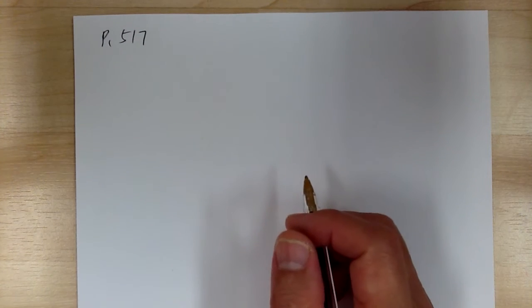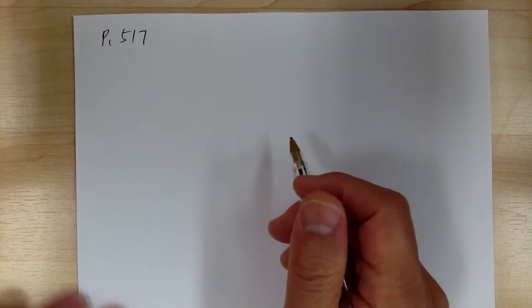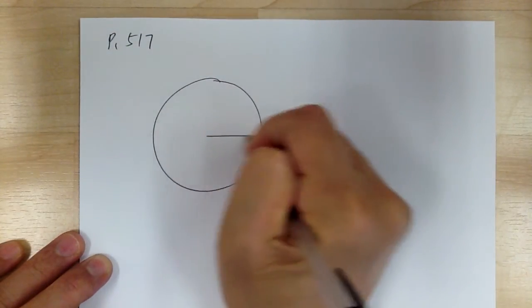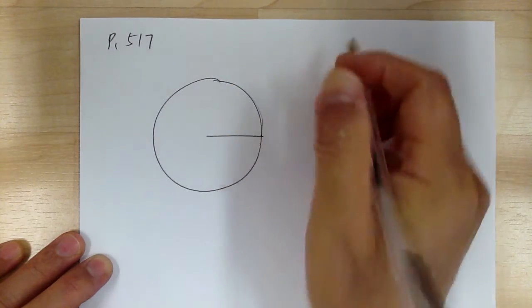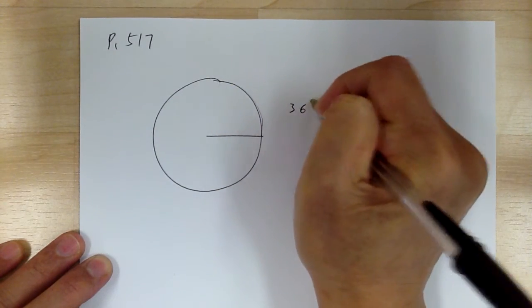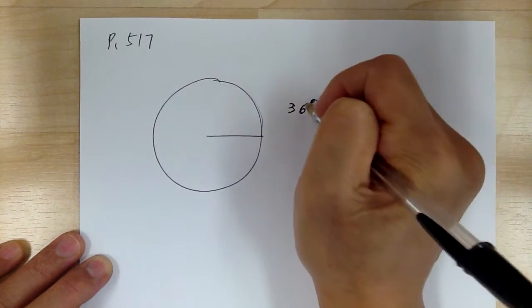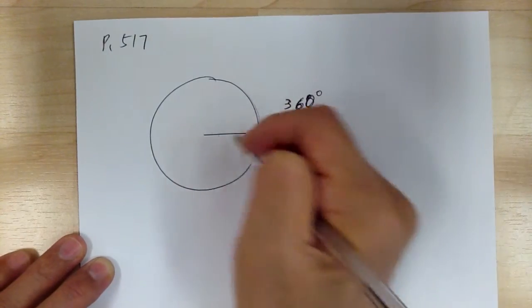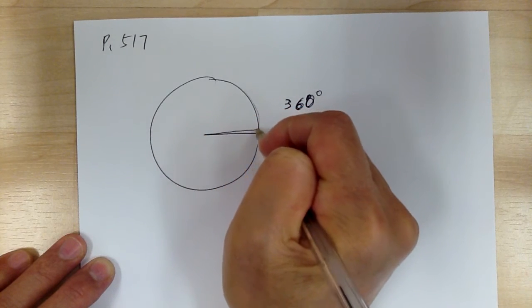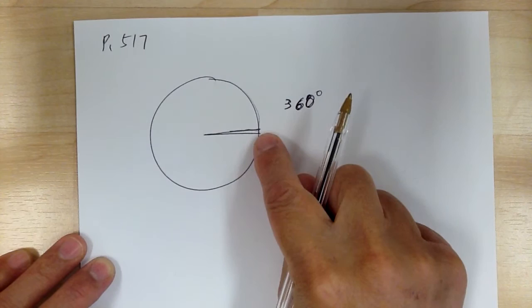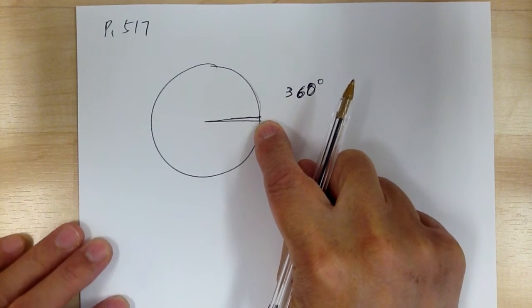Okay, now, but first, let's go over how to measure the angle. So when you have a circle, and if you start over here, you go around the circle. So one circle is 360 degrees. Okay, so one circle is 360 degrees. So 1 degree is very tiny. Even just a little angle like that is more than 1 degree already.